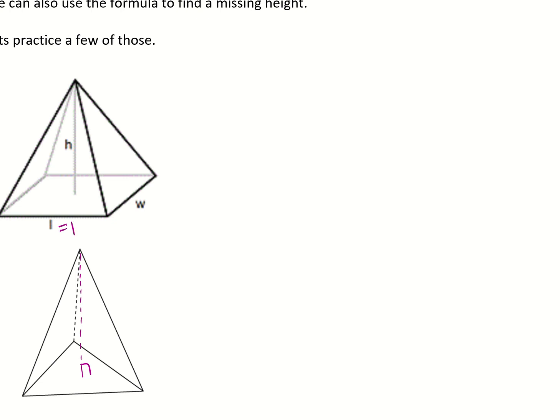Let's say this one, this length is equal to, not 15, let's go with 11 centimeters, and the width is equal to 5 centimeters. And now our goal is to find the height. All right, and they're saying that my volume for this is 110 centimeters cubed.